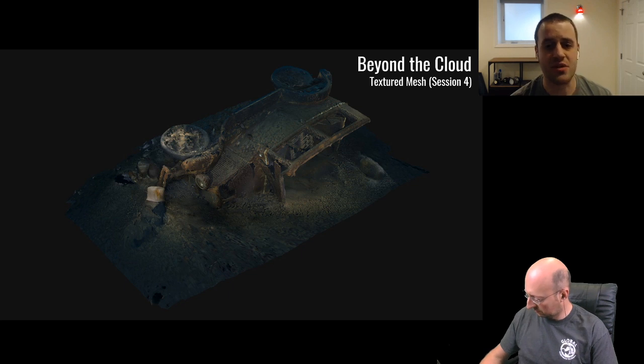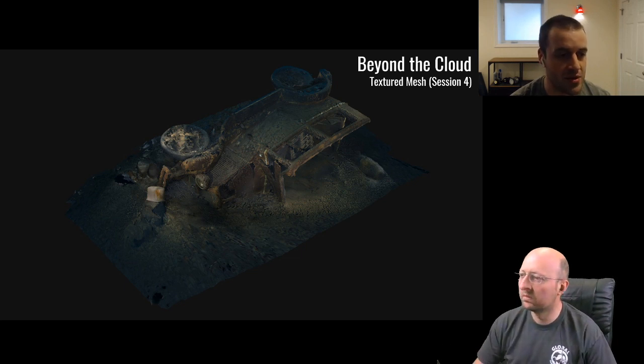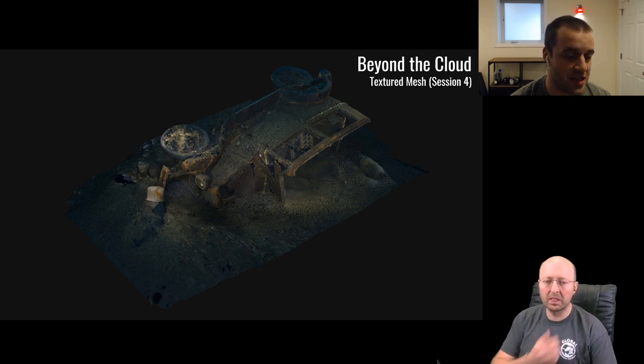That grill is not actually rendered into the 3D model at all. It's too fine, but it does appear in the photos. And because we have a good texture here, we are able to actually see it in the final model.